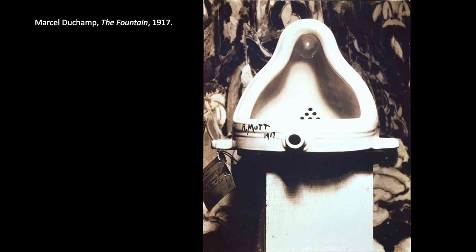He turned it on its side, therefore rendering it no longer functional, and signed it with a pseudonym, R. Mutt. This is a sort of play on the name of the manufacturer of the urinal, J.L. Mott Ironworks. The fountain was rejected from the show, as Duchamp sort of expected it to be.